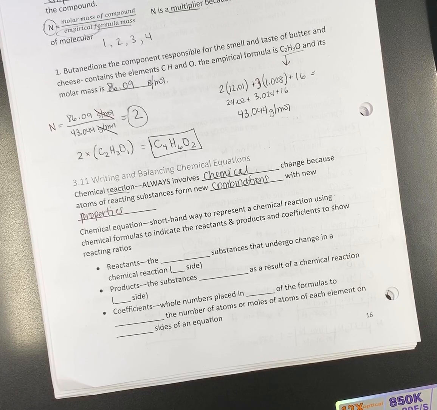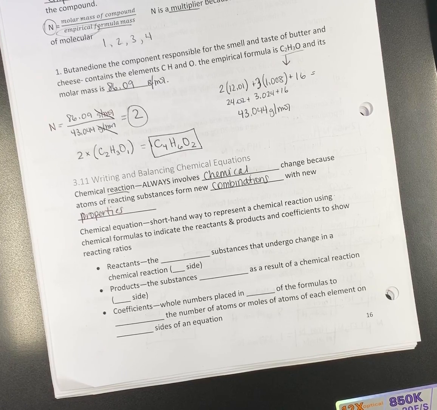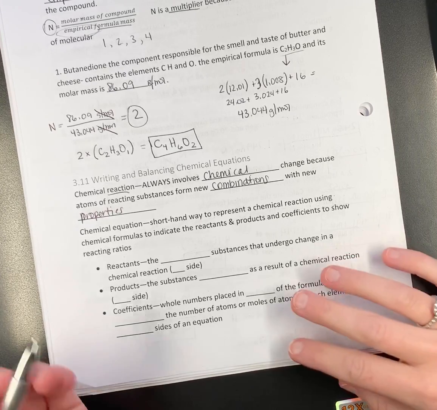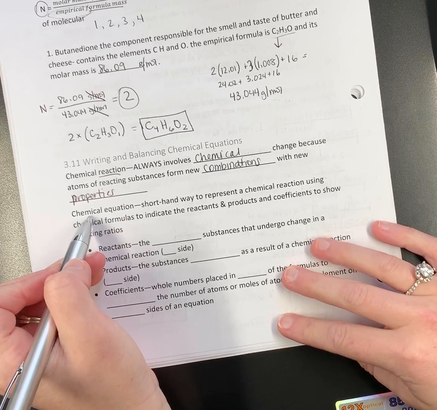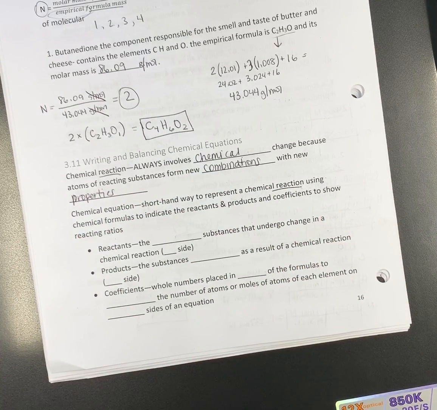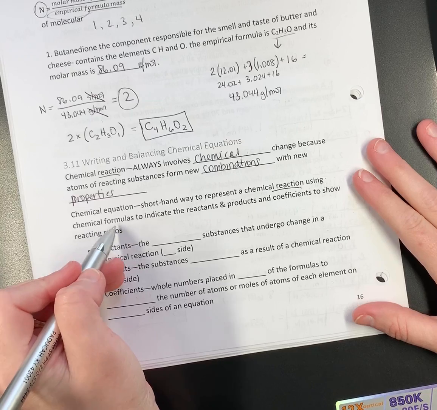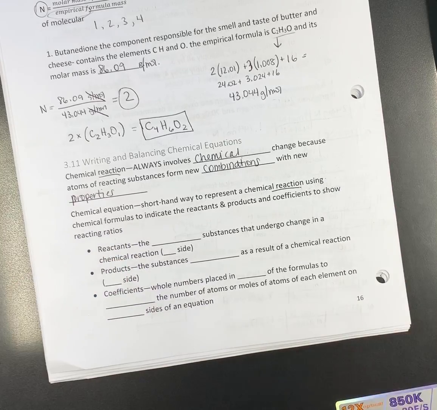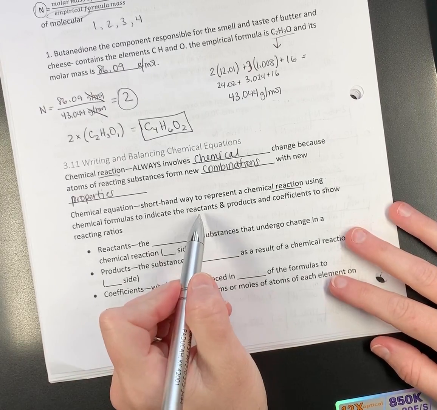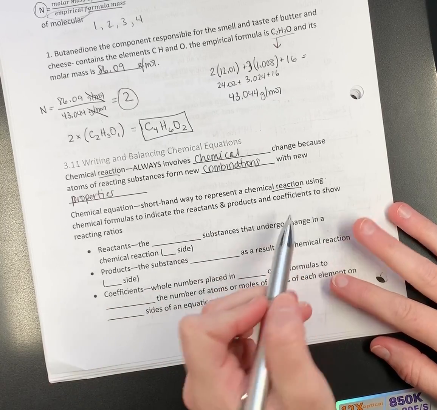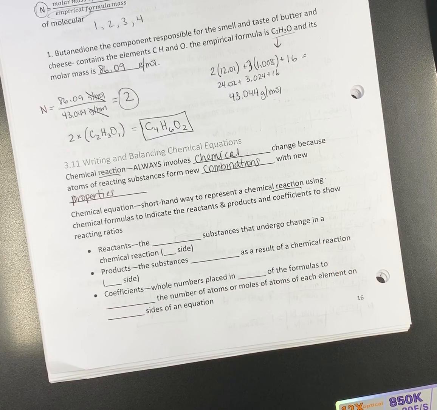We are not just evaporating, condensing, or changing the color. We're not doing any of that. We are actually changing what they're doing. So we're going to use a chemical equation to represent our reaction. So we're going to use our chemical formulas. So that means you have to be able to name it or to write the formula from the name to indicate the reactants and the products, and we're going to use coefficients to show the ratios.